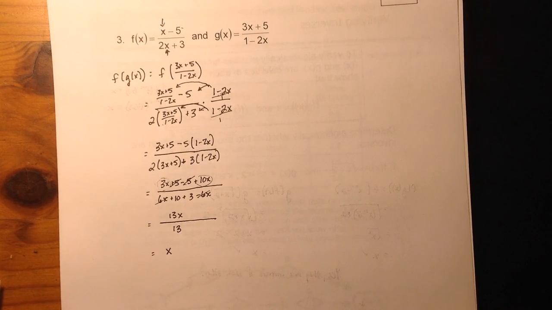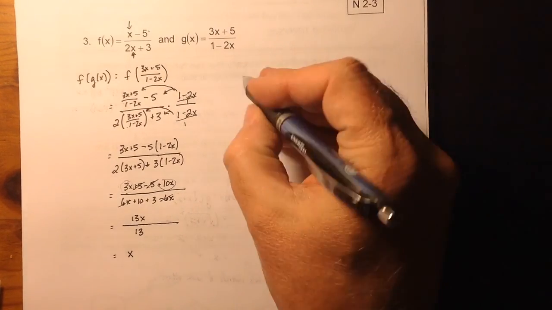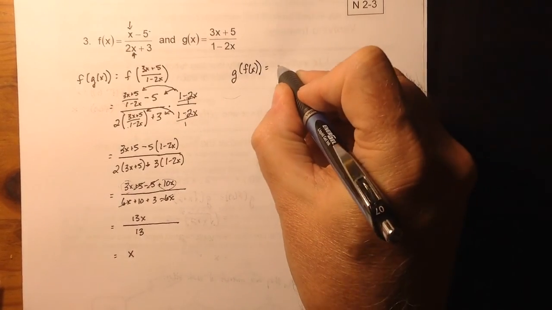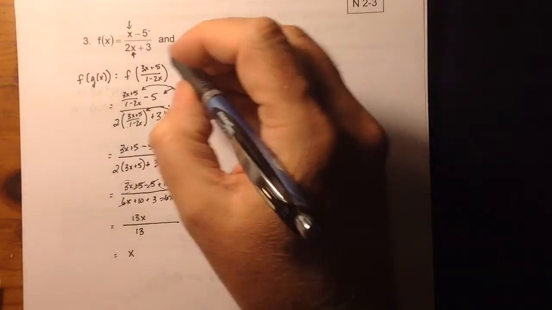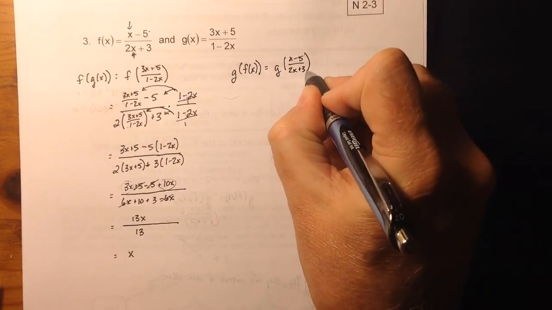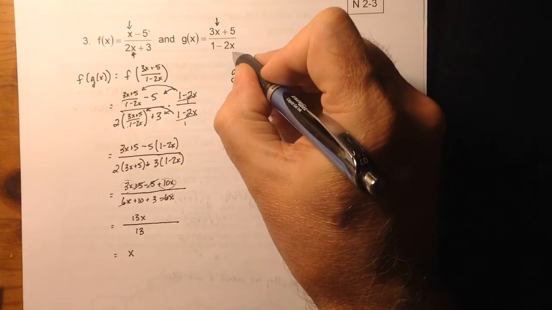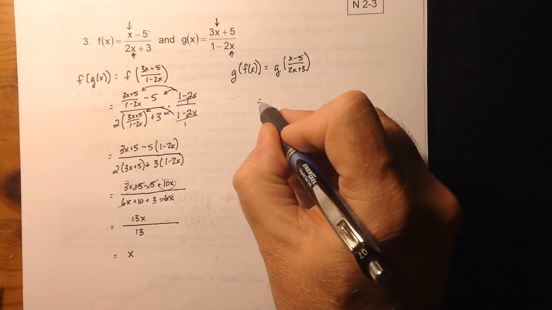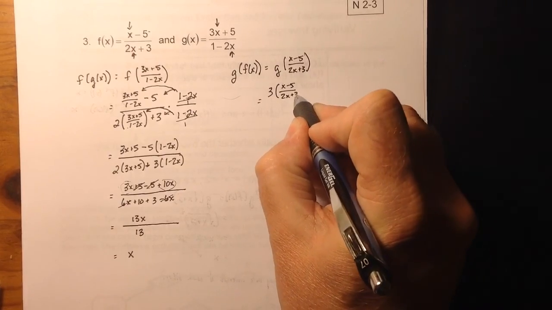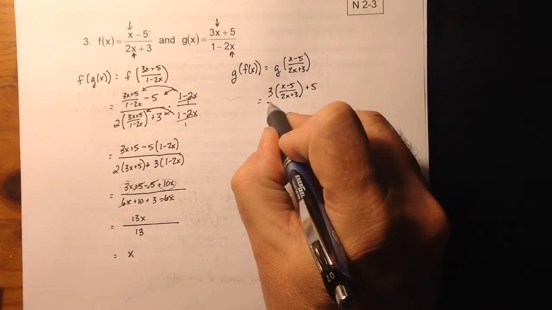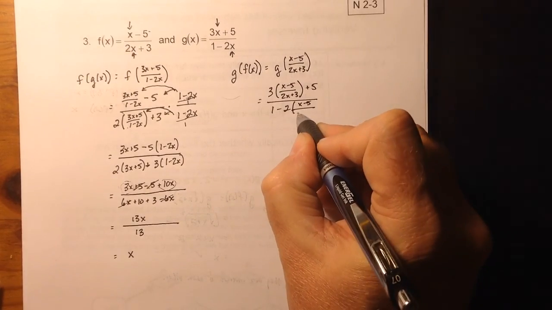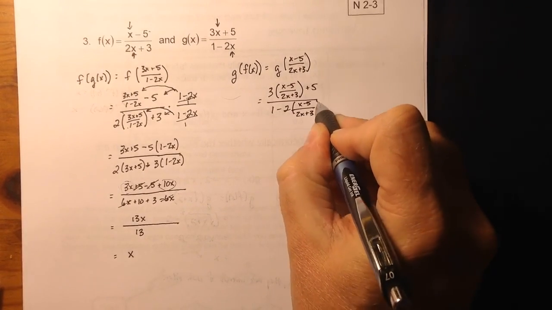G of f of x. G of f of x. G of x minus 5 over 2x plus 3. So I'm going to take that and plug it in for the x here and for the x here. So 3 times x minus 5 over 2x plus 3 plus 5 divided by 1 minus 2 times x minus 5 over 2x plus 3.